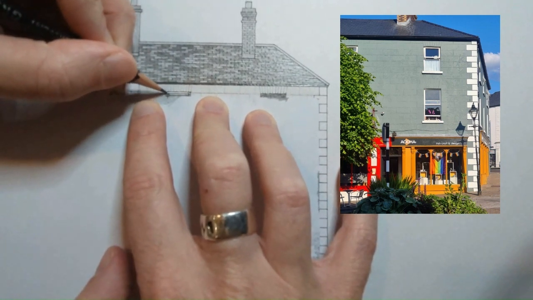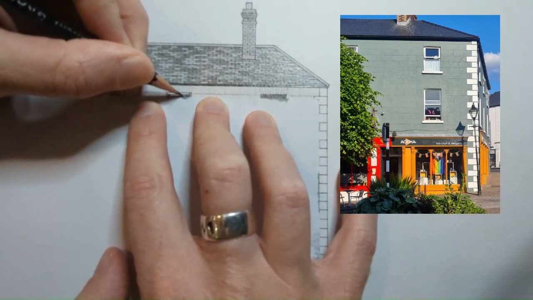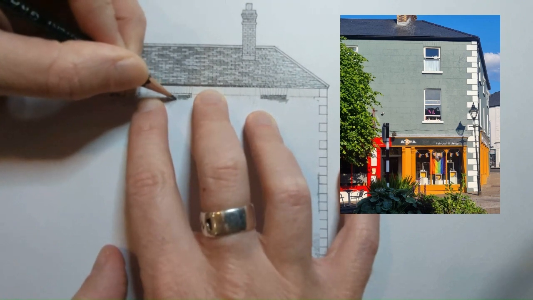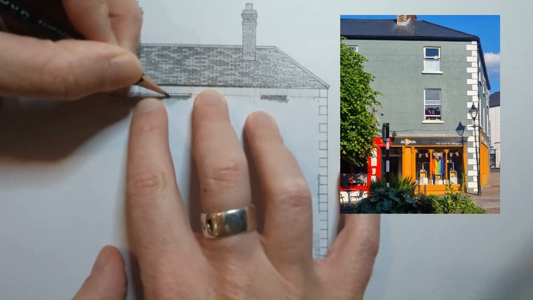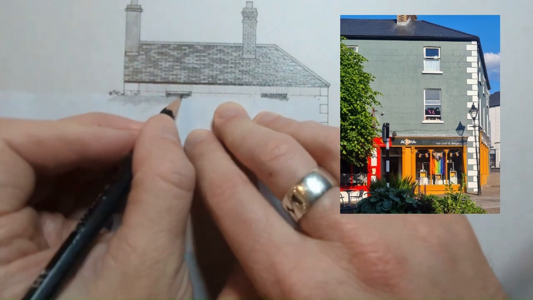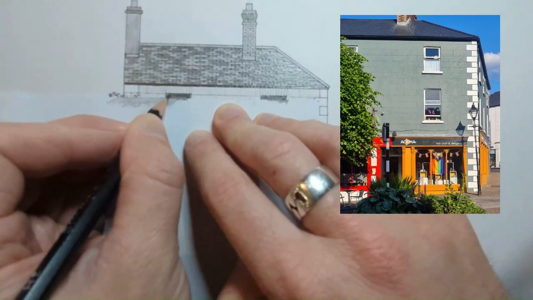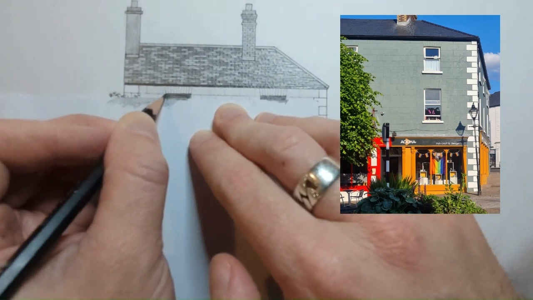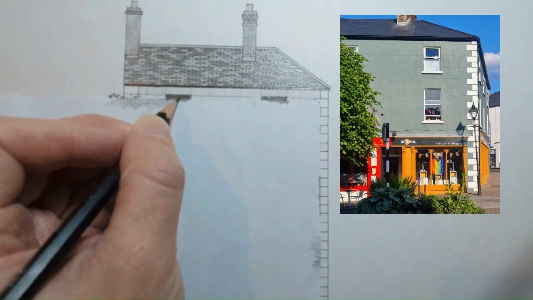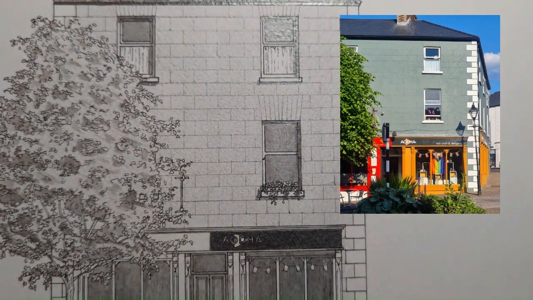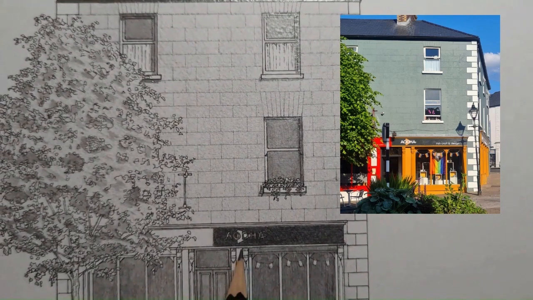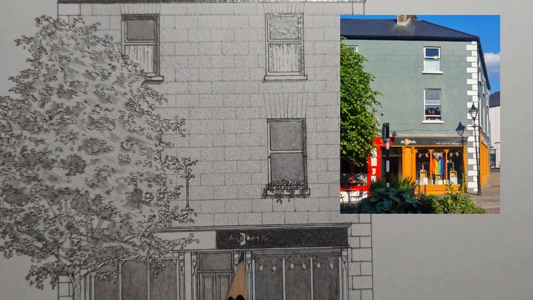I do the same for the tops of the windows. The edge of the piece of paper just allows me to be consistent with my shading. It ensures I don't shade outside the lines.